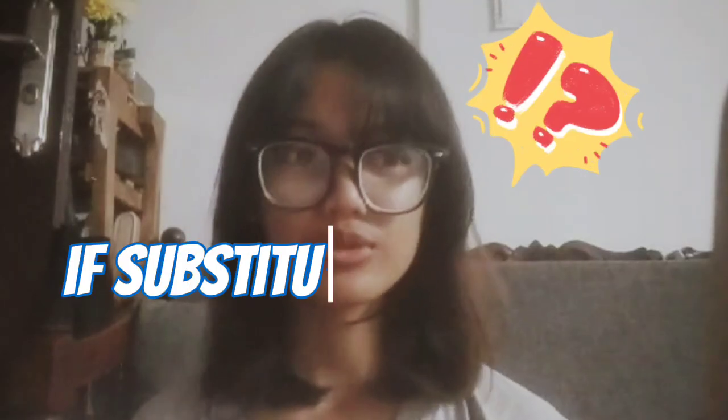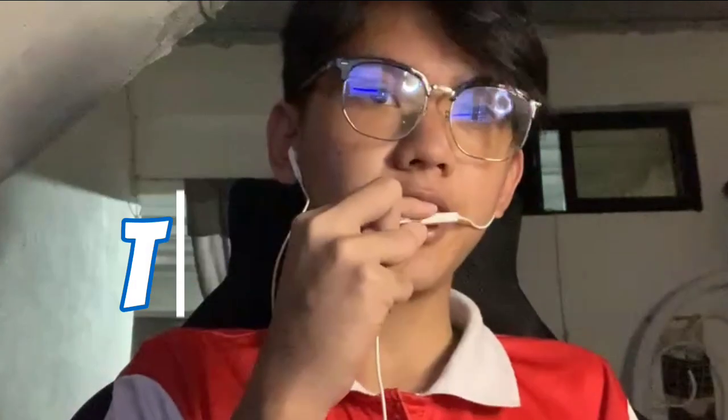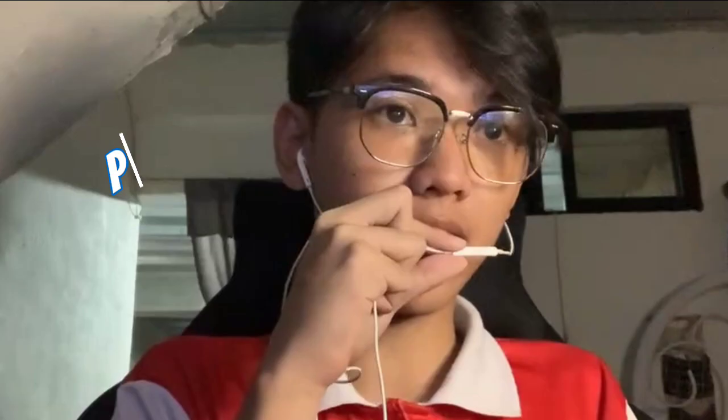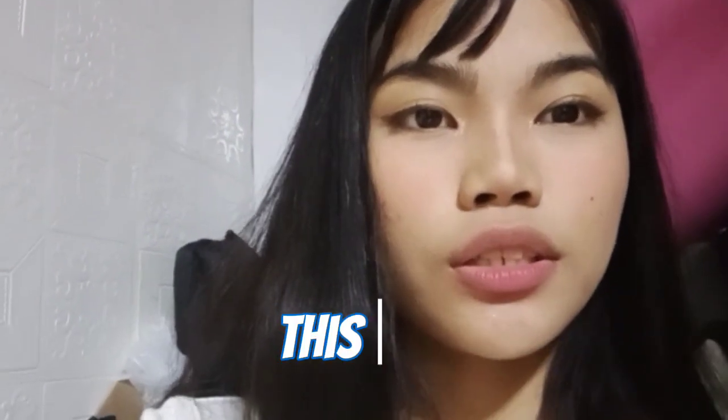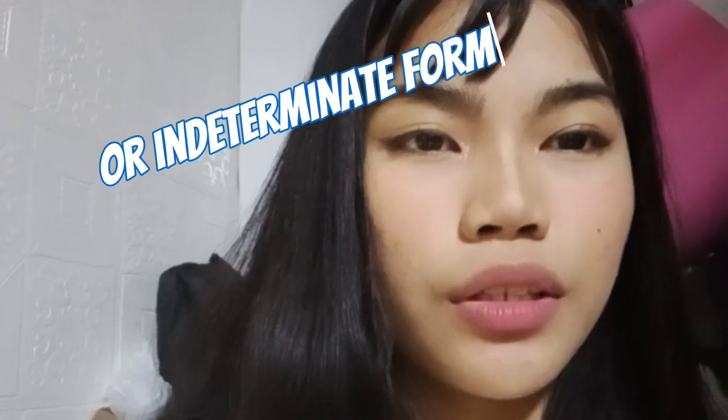What happens if substituting the value leads to an indeterminate form? We use other techniques like factoring and conjugate. Just by factoring both the numerator and denominator, common factors can possibly be cancelled, resolving the indeterminate forms in limit evaluation. We only use this technique when you have the 0 over 0 problem from plugging in numbers like this.